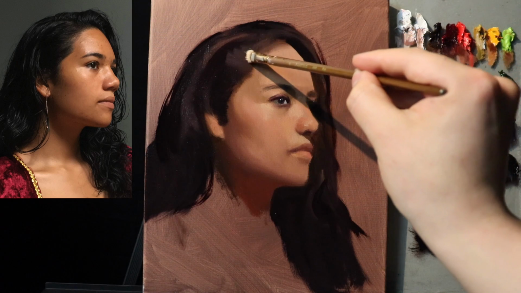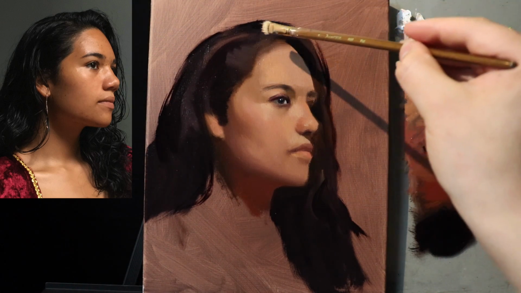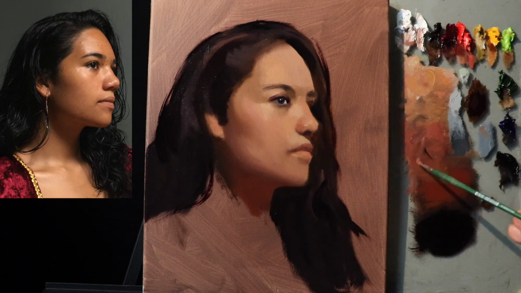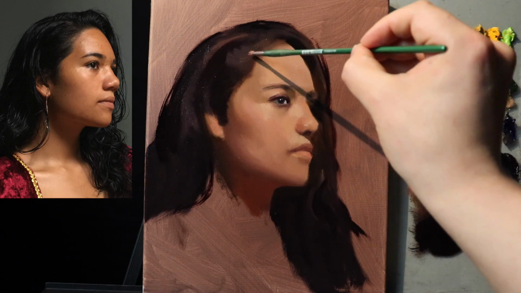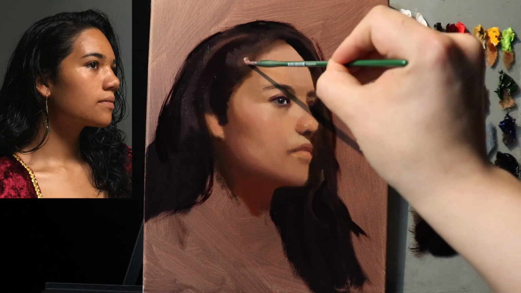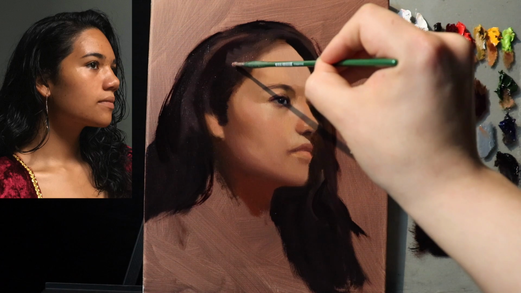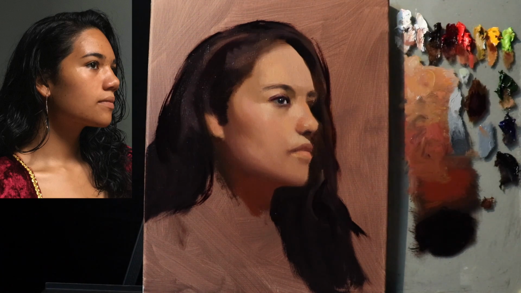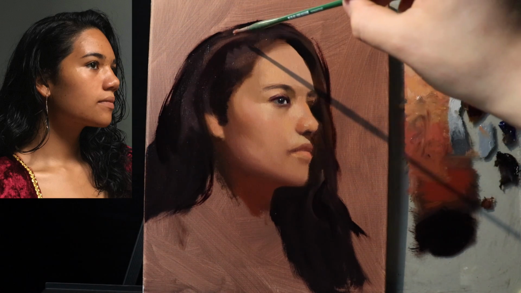So over here, since her hair is parted to the side, I'm going to have to at least show some of the skull that exists underneath here, otherwise it will look unnatural. So this is one of those times I think that I'm just going to be quiet and try to focus on what I'm painting.